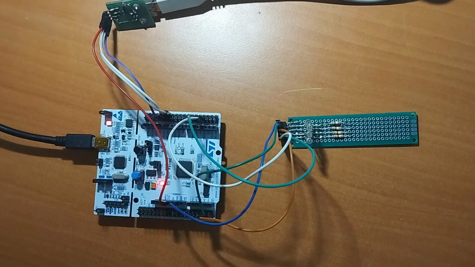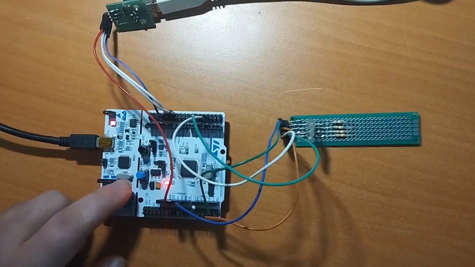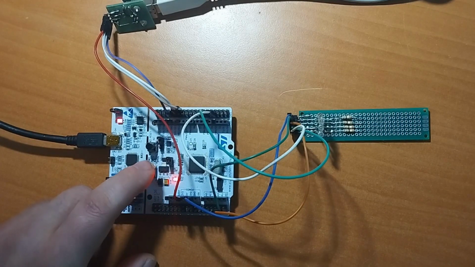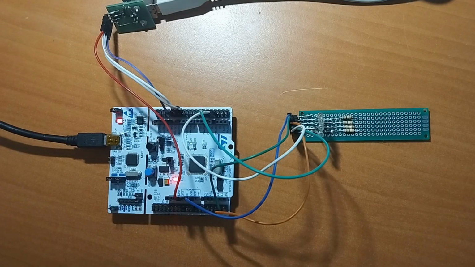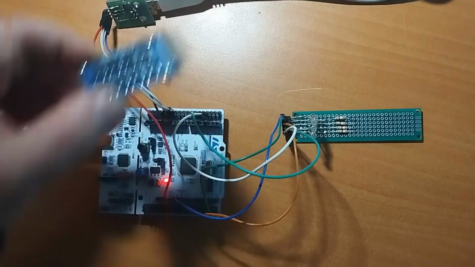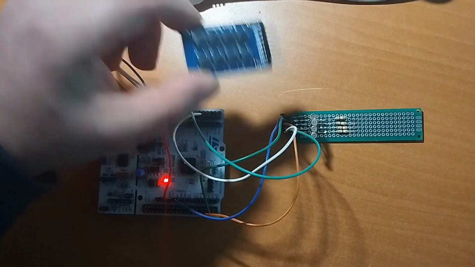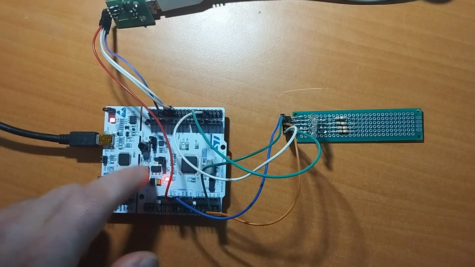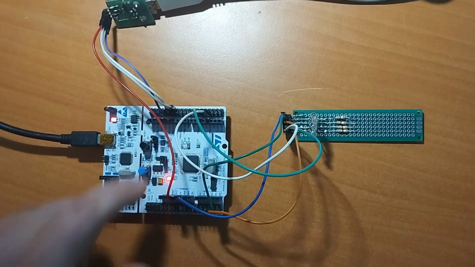Unfortunately, we don't have keys, so I will use the user button on the Nucleo board. Of course, you can use some additional things like this that you can see, but I will use only one user button on the Nucleo board.